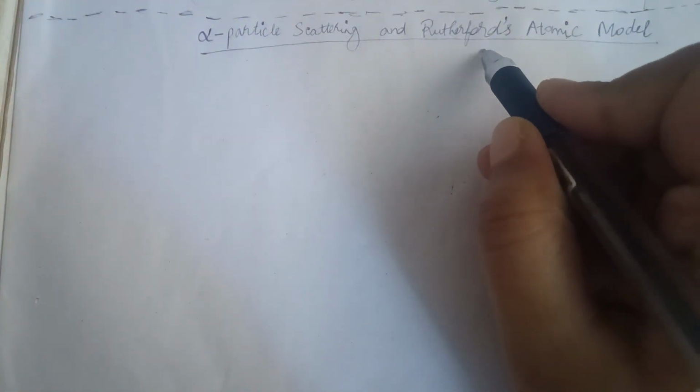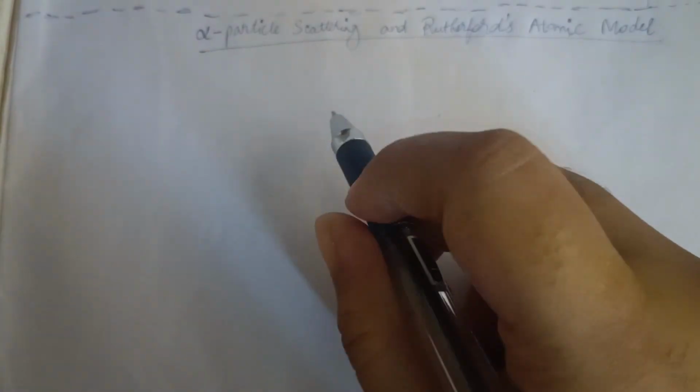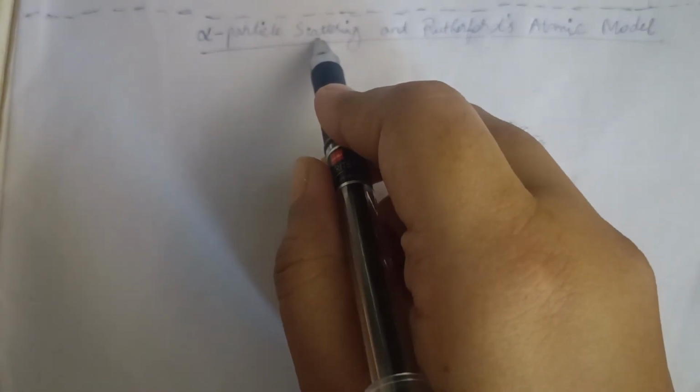So as I already told you in the last class, in this class we are going to talk about the alpha particle scattering experiment. Sir Ernest Rutherford supervised the experiment, and his associate and student were the ones to actually conduct it. So let us quickly jump into the experimental facts and not the history. Alpha particle scattering: you understand that it involves the alpha particle.